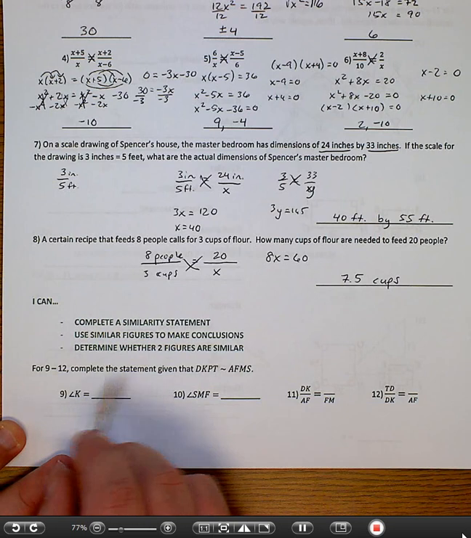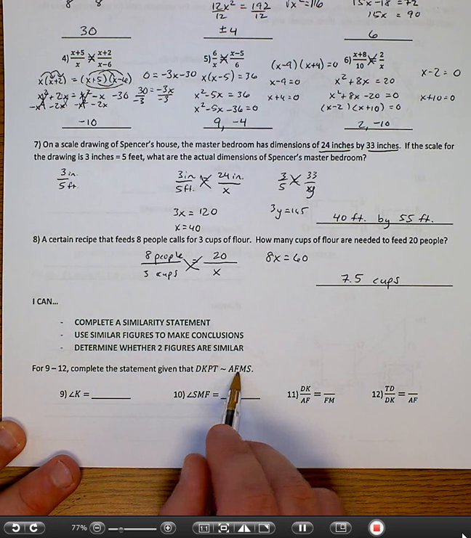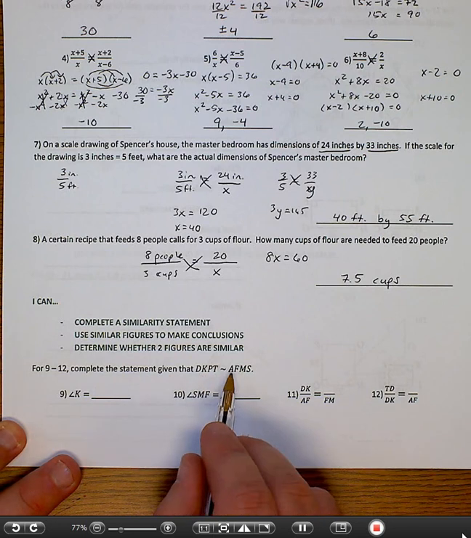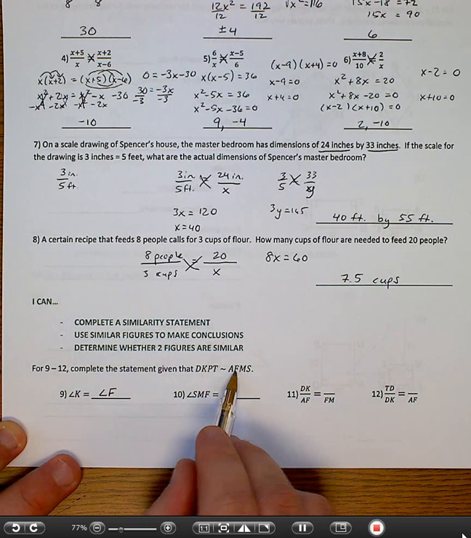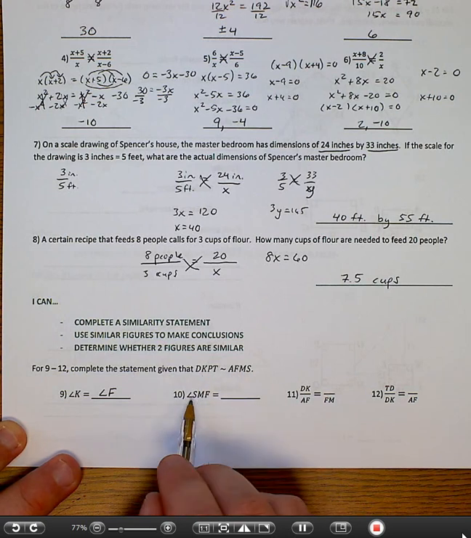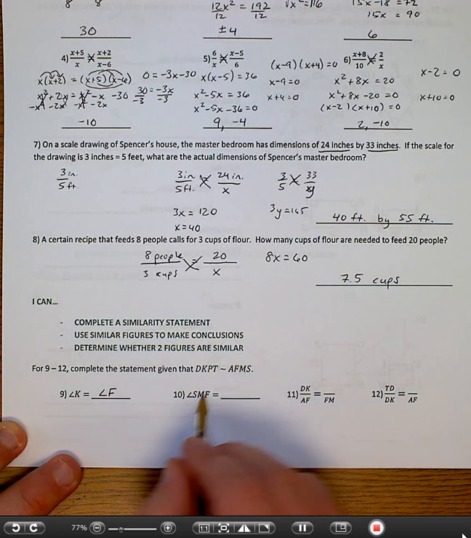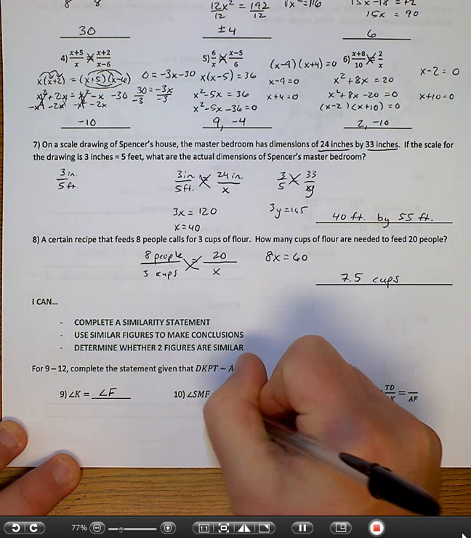So I'm telling you that this polygon is similar to this polygon. That helps me answer all this. So angle K is equal to, or congruent to, angle F. That's just using the statement. Angle SMF, which is technically just angle M, the middle letter is the one we care about. So angle M is congruent to angle P, but I'm going to just be consistent, so I'm going to say TPK, which is just the same as angle P.